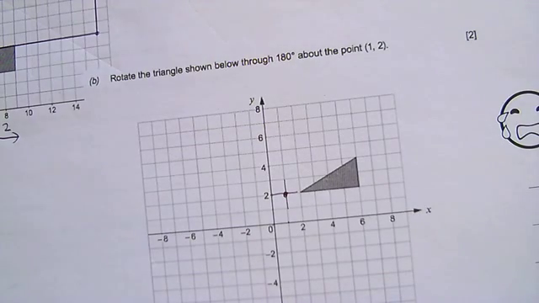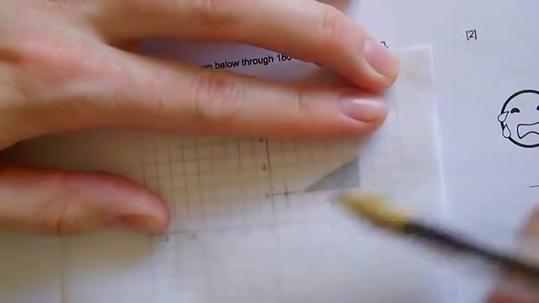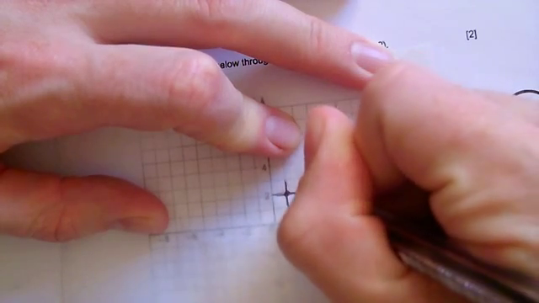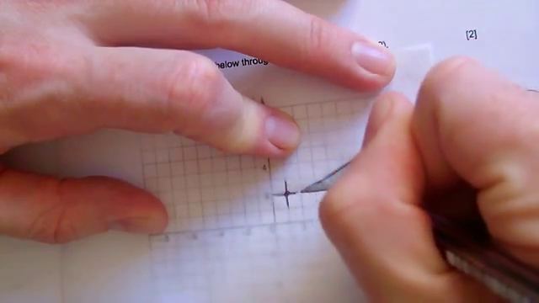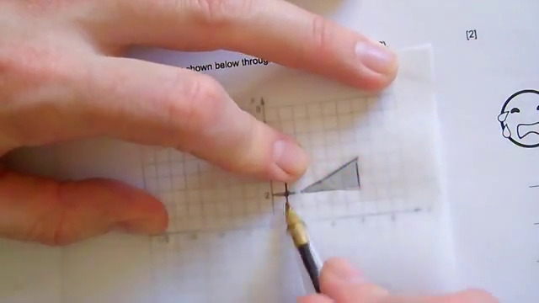Give me 1 second, I'll see if I can find some. Okay, as if by magic I've got some. Okay, so tracing paper here. Make sure you draw the crosshair as well as the shape. It's very, very important that you do that. Okay, so pen, or pencil in your case, will go on the crosshair.